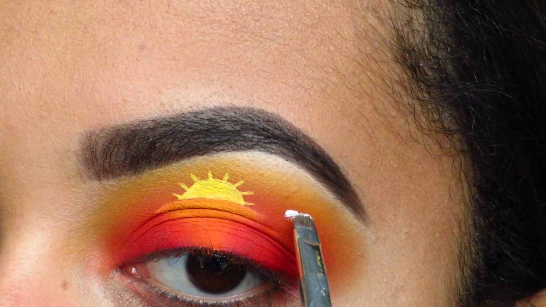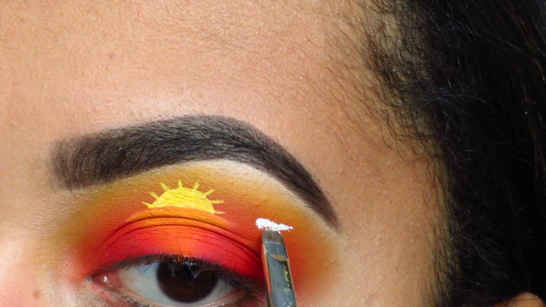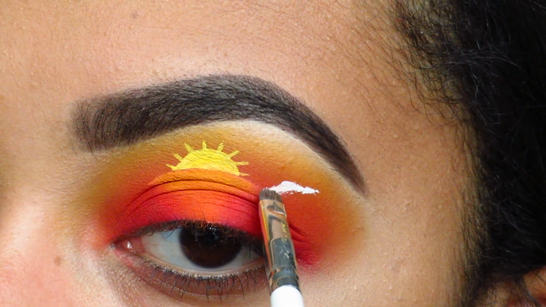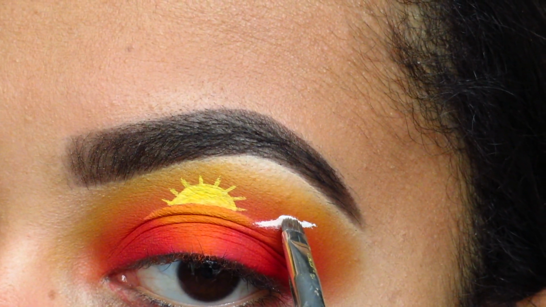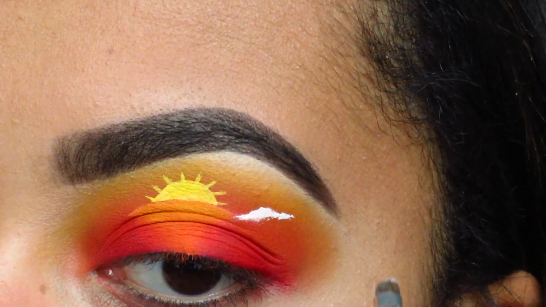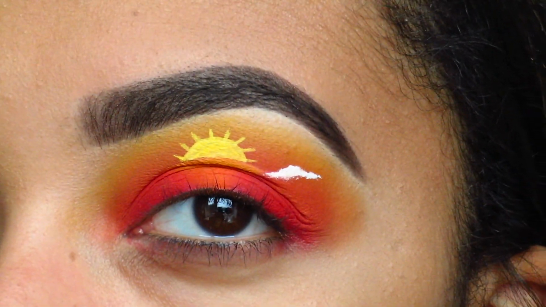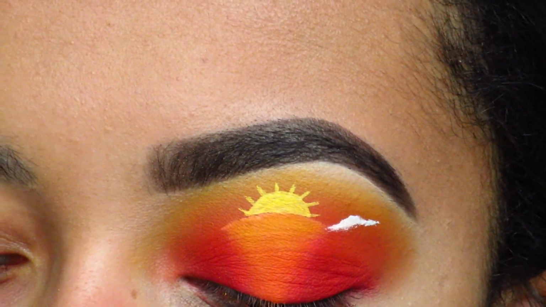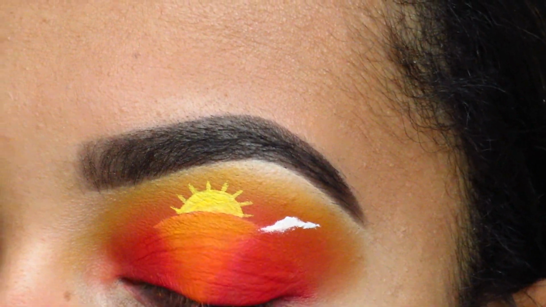So then I'll just carry on. If I need to, I'll keep going back into the concealer, and I tip to make the bottom part of the cloud not look so opaque, to make it look like some of the colours of the shadows are peeking through.